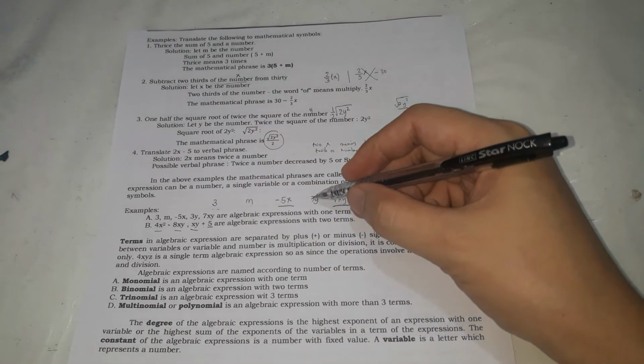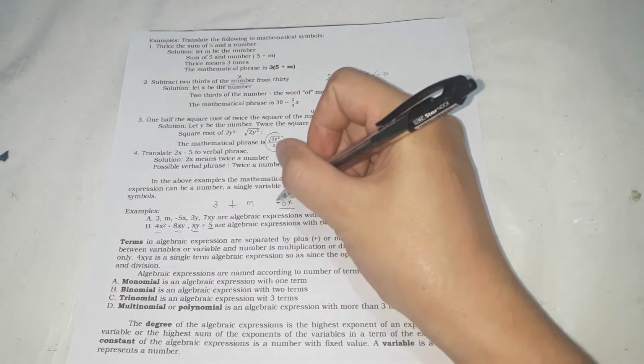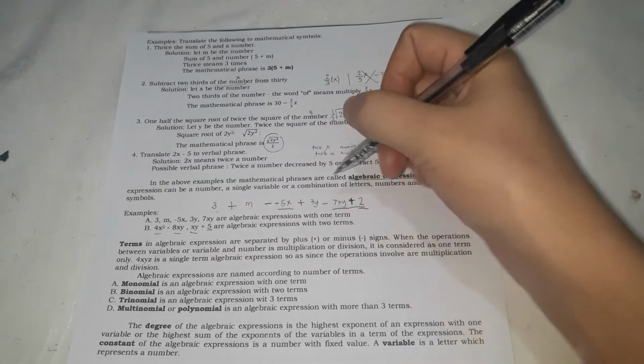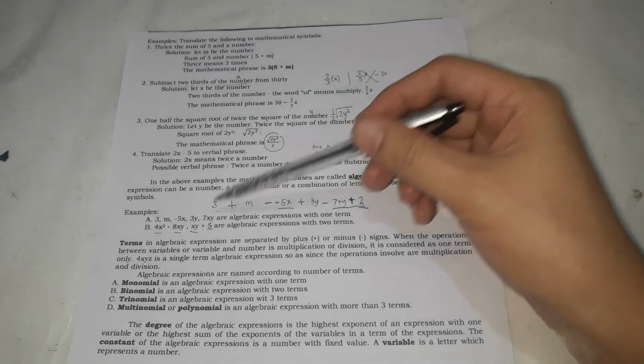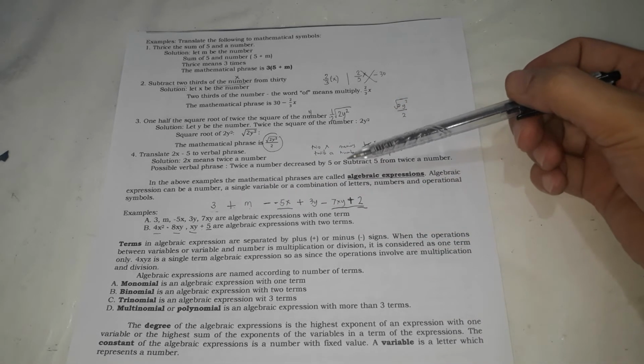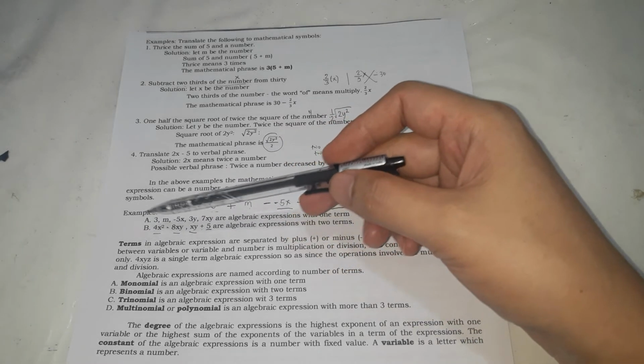Halimbawa kung ito siya, 3 plus m minus negative 5x plus 3xy minus 7xy plus 2. So how many terms are there? 1, 2, 3, 4, 5, 6. Very good. So there are 6 terms.